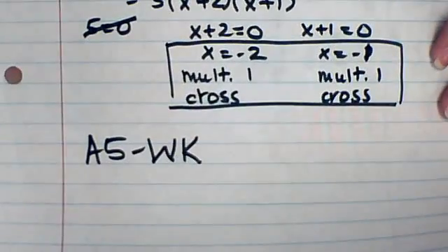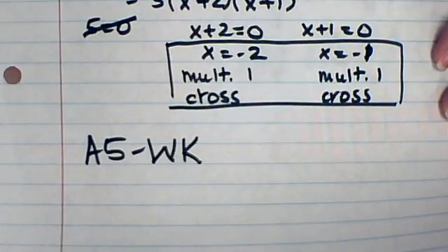The assignment for this is A5, which is a worksheet. If you have questions, come to tutorials or let me know.